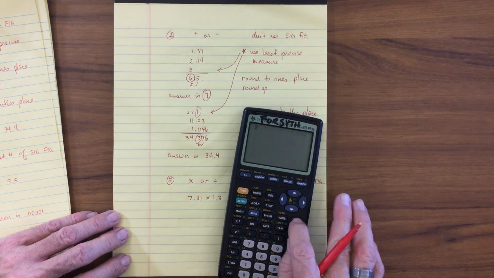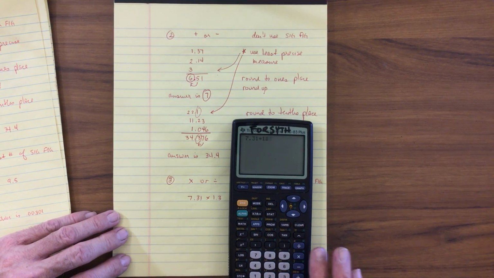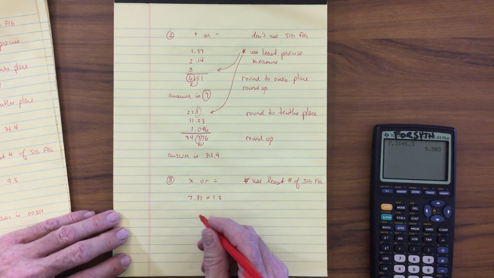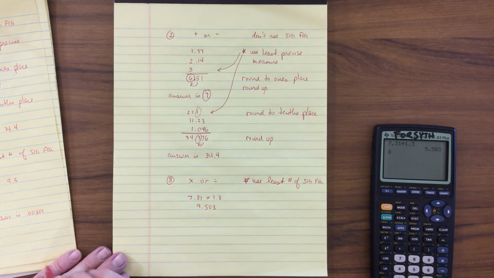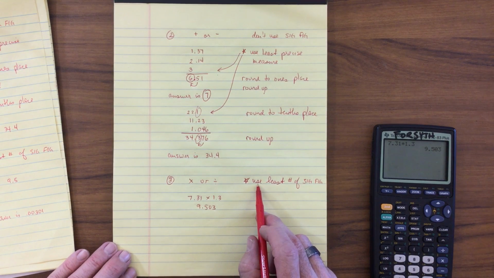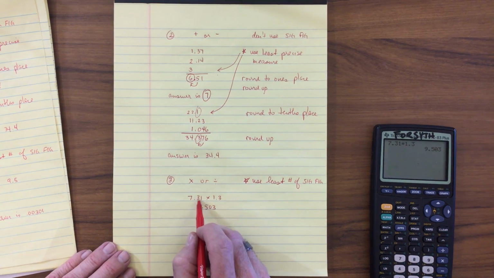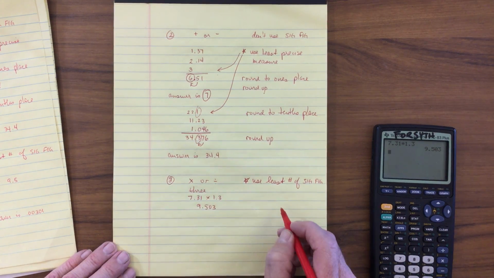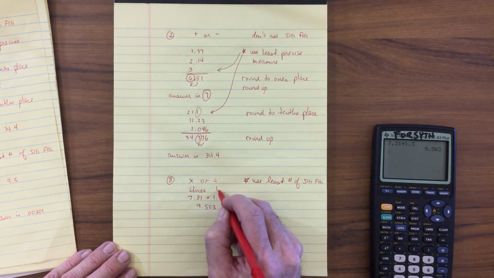Okay, let's just go ahead and do this on the calculator. This is why we need calculators. 7.31 times 1.3. Answer is 9.503. So after doing your calculator, we need to go to the rule. Use the least number of significant figures. How many does this have? Well, they're all non-zeros, so it's 1, 2, and 3. I have 3 significant figures here. How many do I have here? I have 1, and I have 2 significant figures.